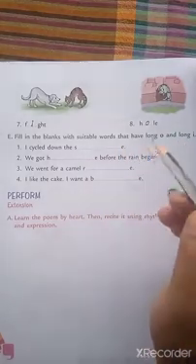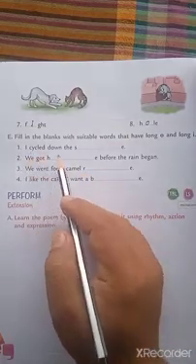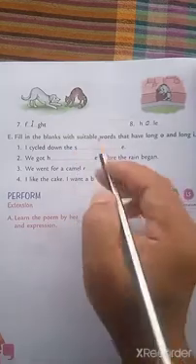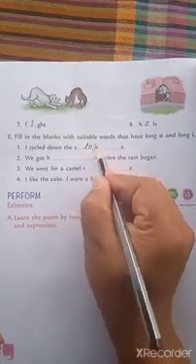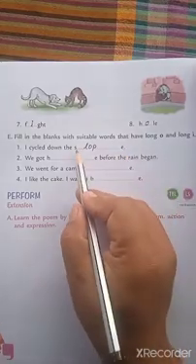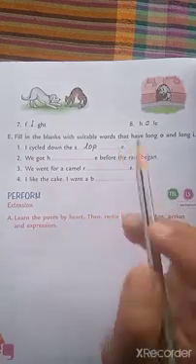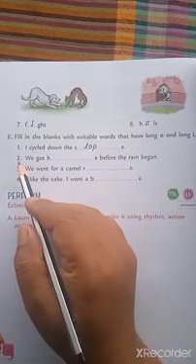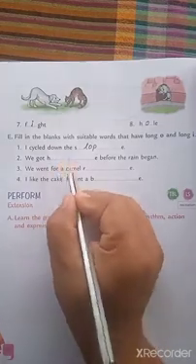Number one, I cycle down the slope. SLOPE. Slope. Then number two, we got home.